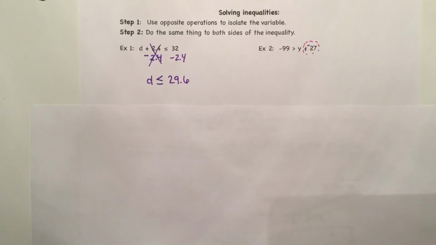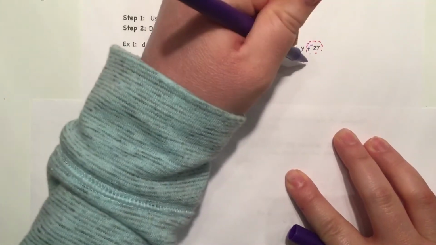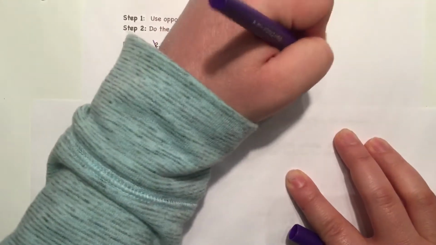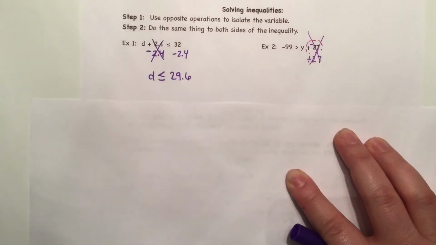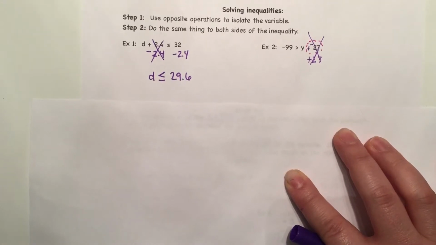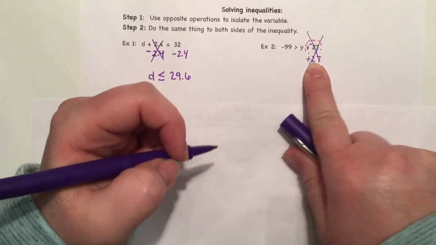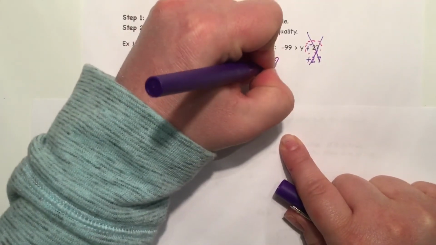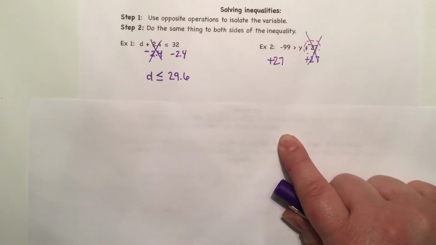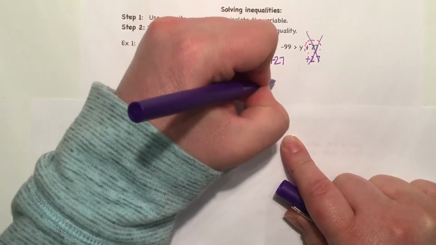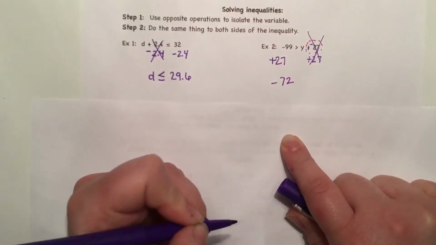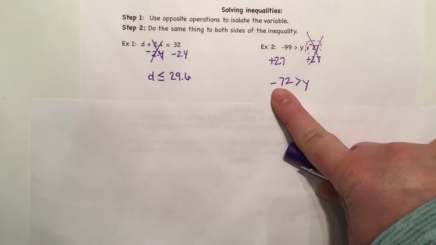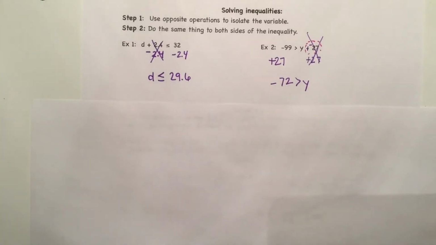So in order to do that, I'm going to take negative 27 and add 27 in order to get to 0. This cancels this out because negative 27 plus 27 equals 0. Now whatever I do to one side, I have to do to the other. So I'm going to take negative 99 and I'm going to add 27. Now negative 99 plus 27 is negative 72. And I have my greater than sign, y. So negative 72 has to be greater than y.